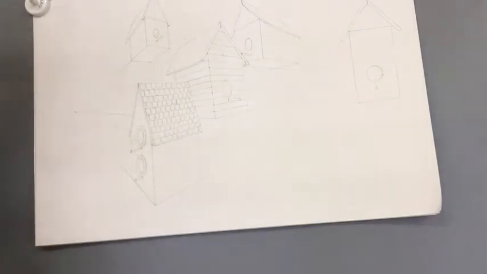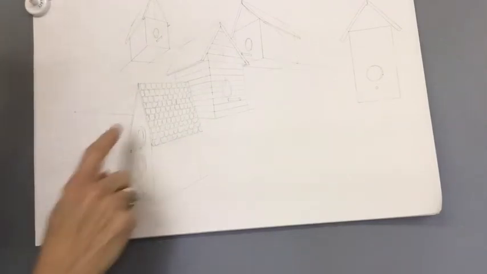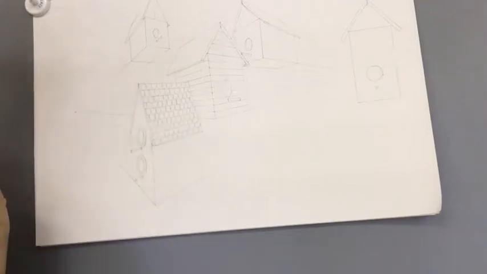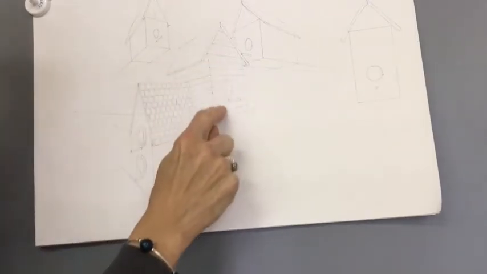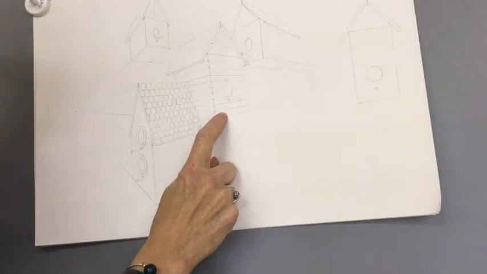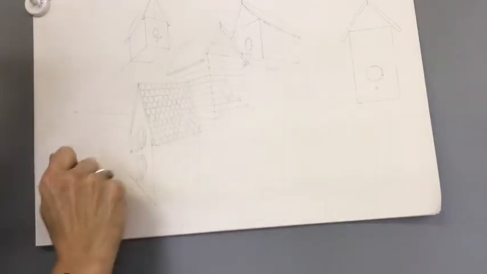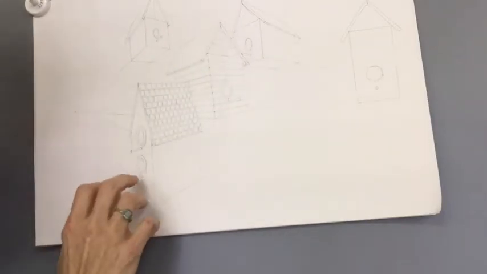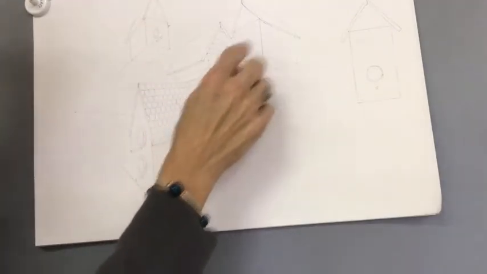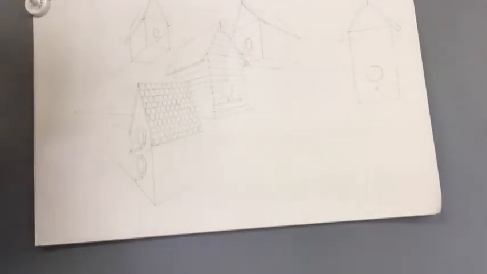So what you're going to do next is add these textures. When it's graded, we want to see at least 3 textures. Like the shingles on the roof might be a texture. The siding on this house could be a second texture. So I need to put in a 3rd one somewhere. A lot of people like to put at least 1 texture on each birdhouse, and that's great too.